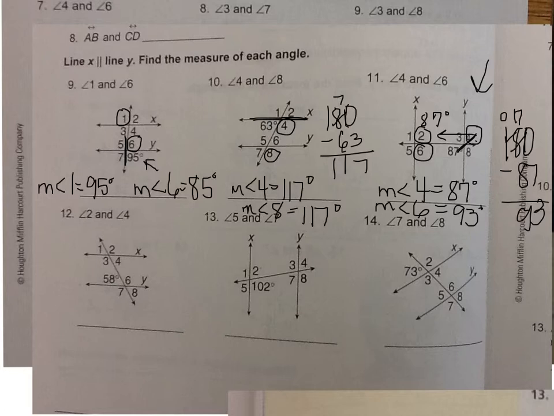I want to do another one that's situated differently. Let's try 13. I need angle 5. Measure of angle 5 equals, and the measure of angle 7 equals. Here's 5. Here's 7. 5 and 7 do correspond to each other, so once we figure out one of them, we automatically know the other one. So it's going to be 180 minus 102. Good.